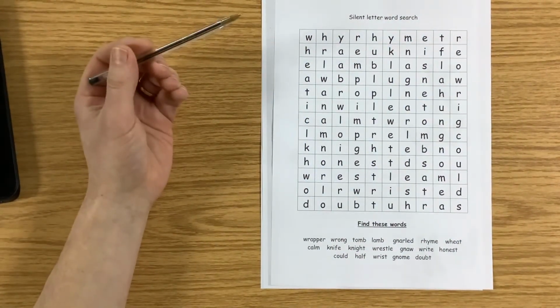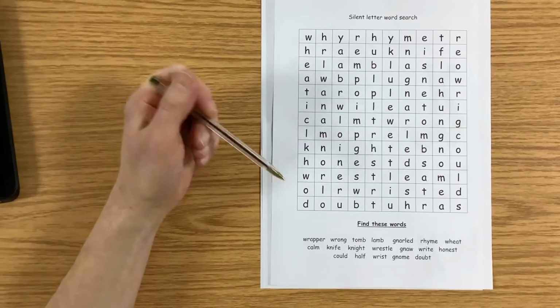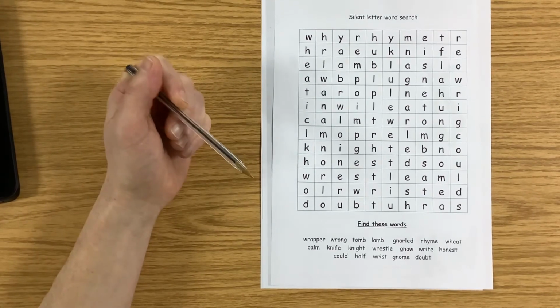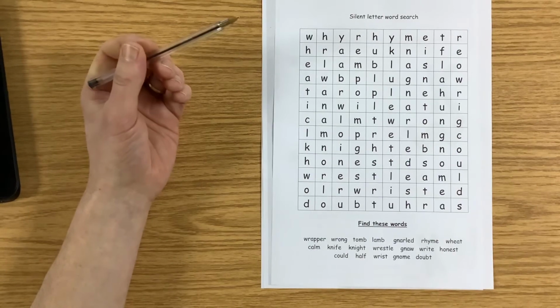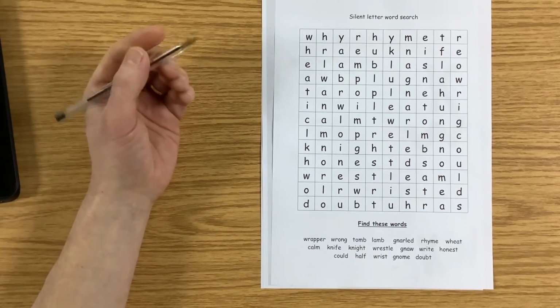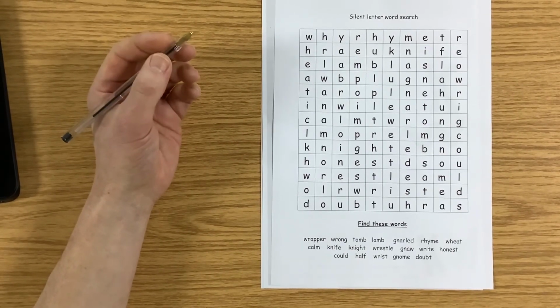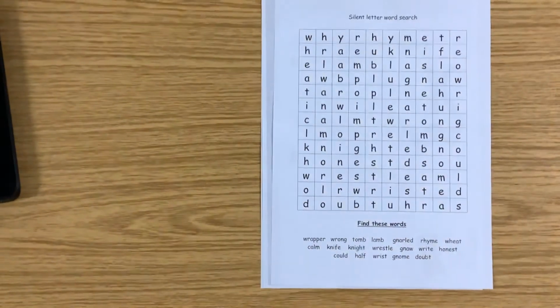And the word search, you have to find the words. Each of these words has got a silent letter. What you could do is find these words in the word search. And they could be horizontal, vertical, oblique, or backwards. So see if you can find those.